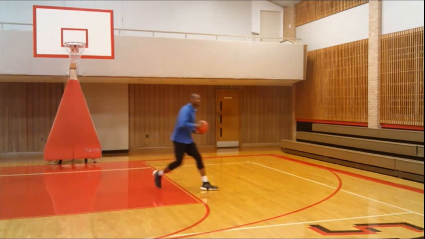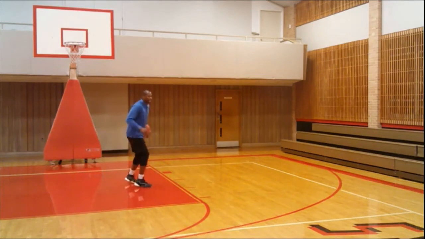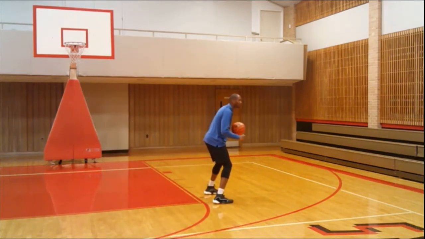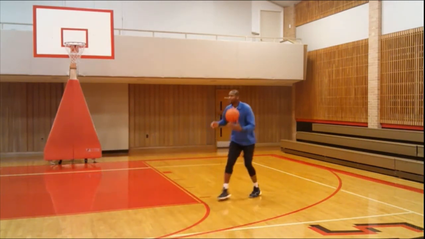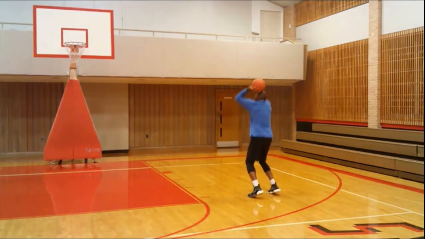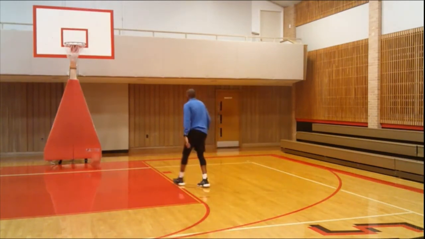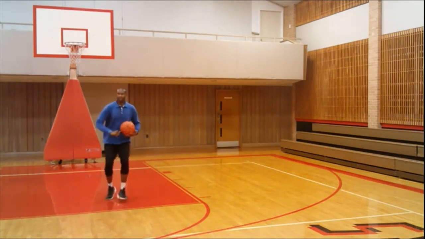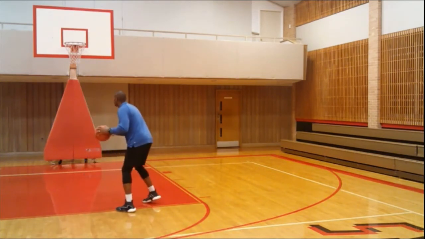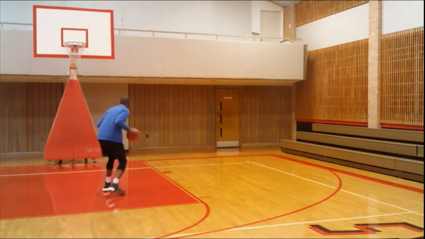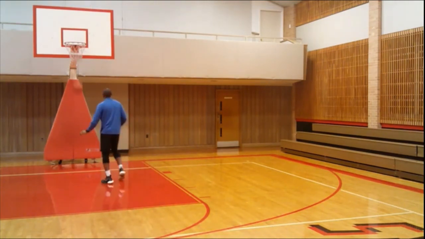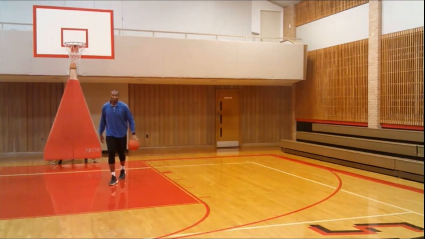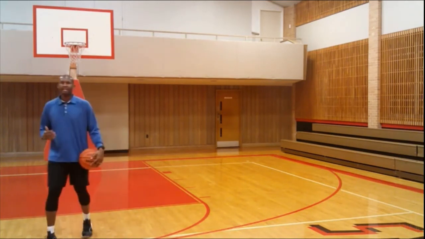I set a screen, can do a pop-up. I can set the screen, boom, boom, boom. Slip, pop, shot, bang. S3. Anywhere on this court, set a back screen, open up, fake shot, spin, pop shot, right there. Simple S3 drill by myself. Very simple.